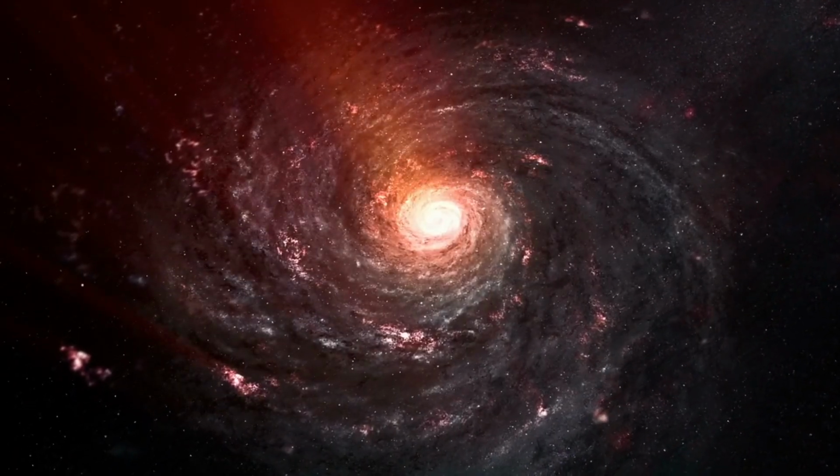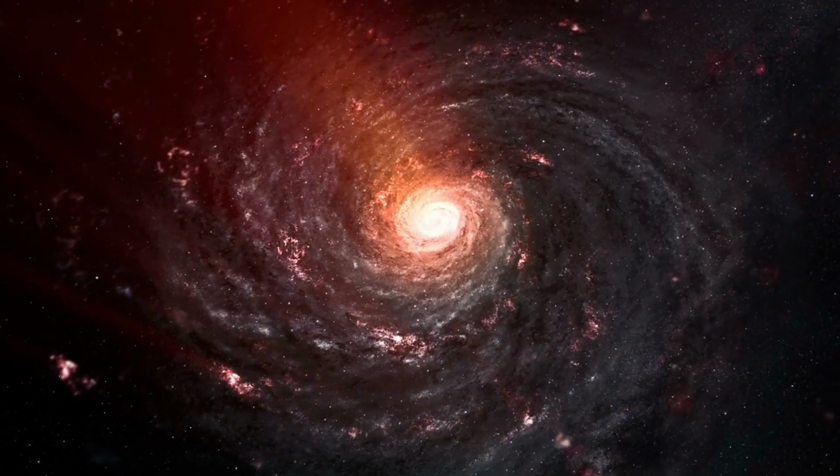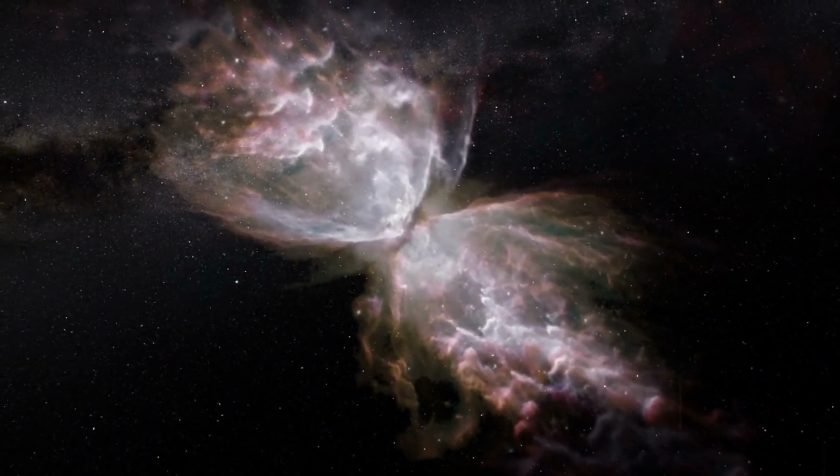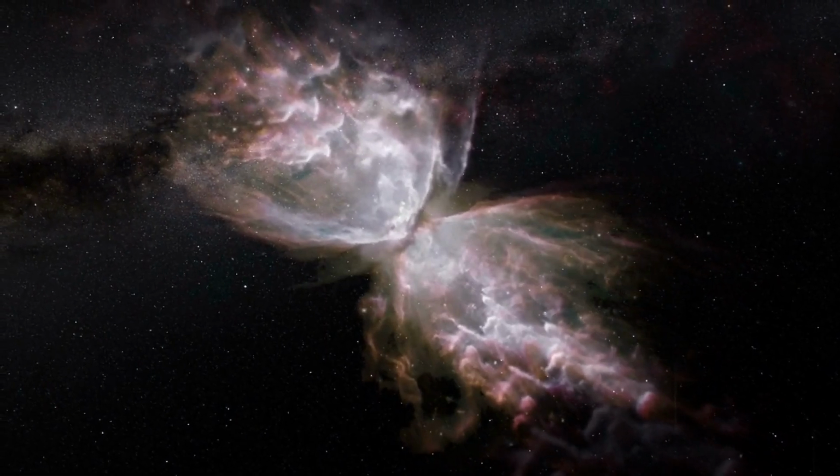If proven correct, string theory could provide answers to some of the deepest questions about the universe's origins, the nature of black holes, and the behavior of particles at the smallest scales. It also offers the tantalizing possibility of parallel universes and alternate realities.